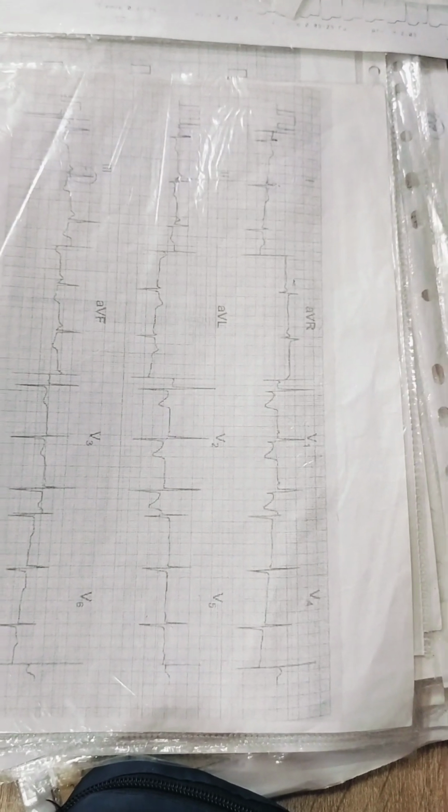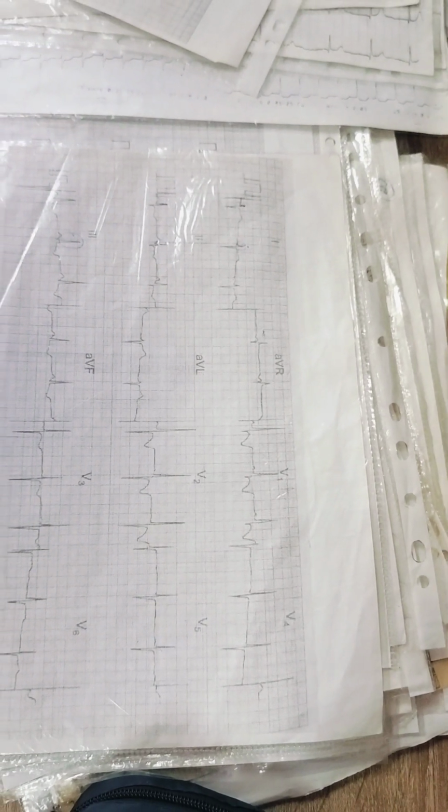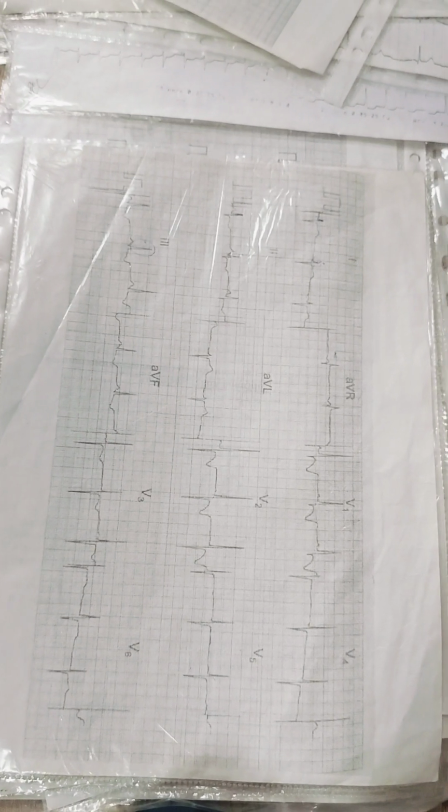Due to hypertrophy of the right ventricle, the patient feels ischemia. So the patient can have an angina pectoris attack, but it's caused by hypertrophy of the right ventricle.